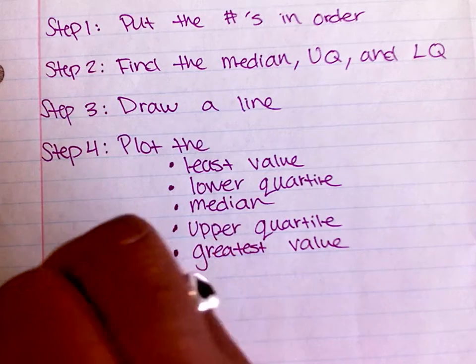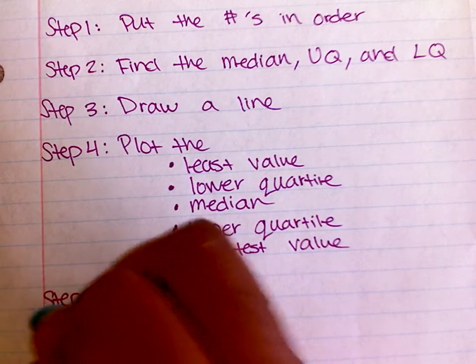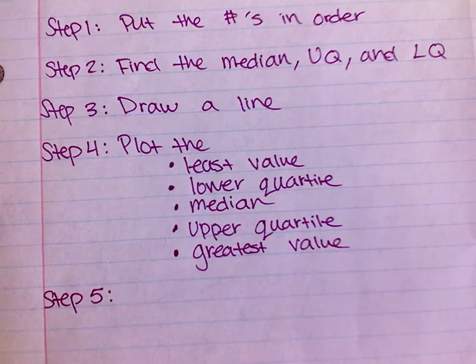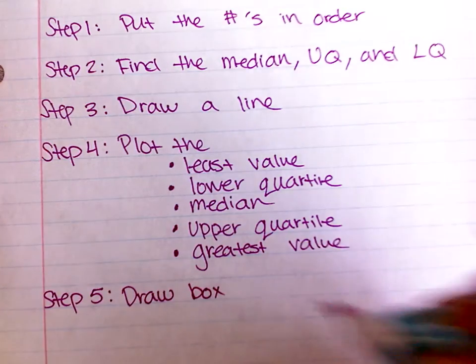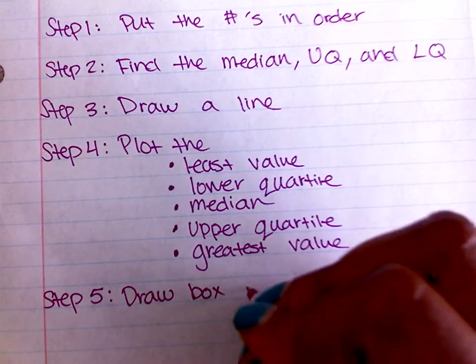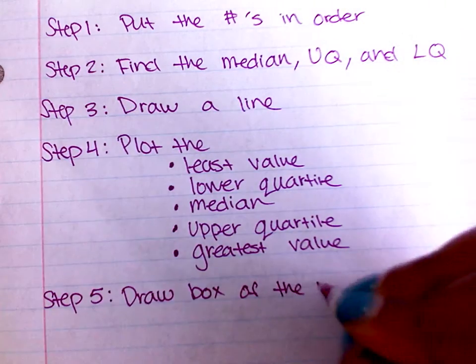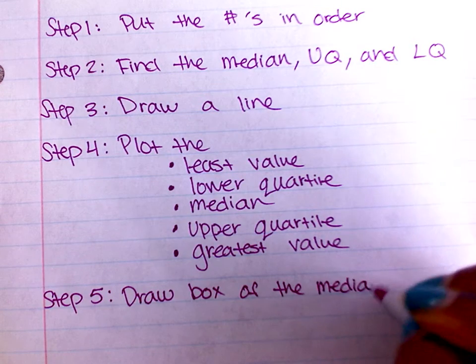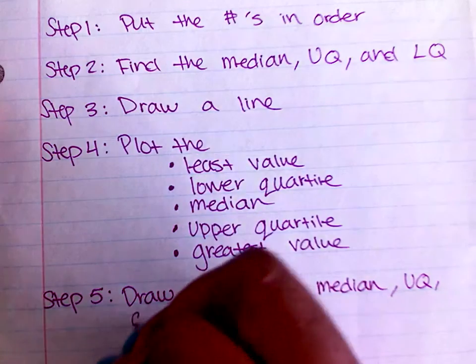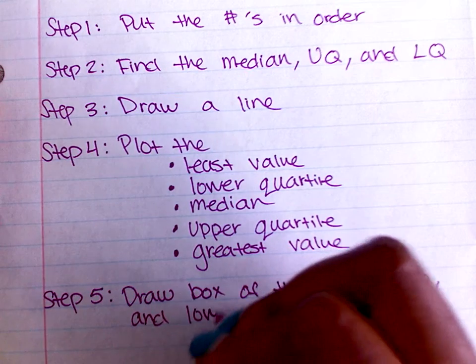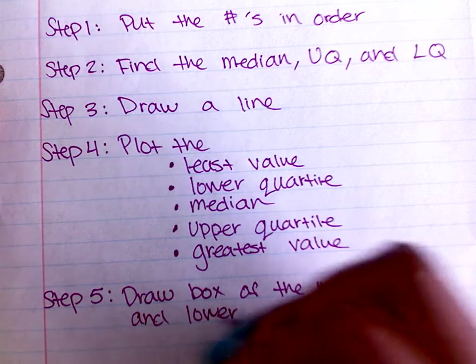Lastly, after you put those points on the graph, you're going to draw a box of the median, upper quartile, and lower quartile.